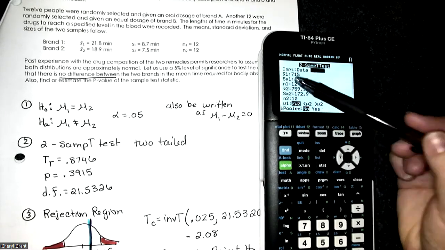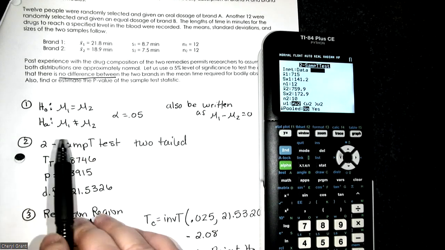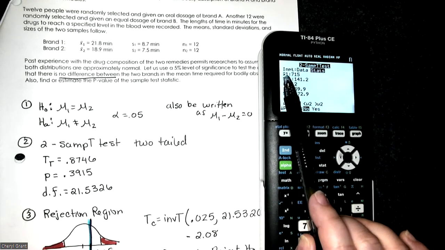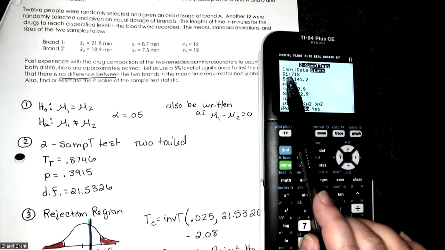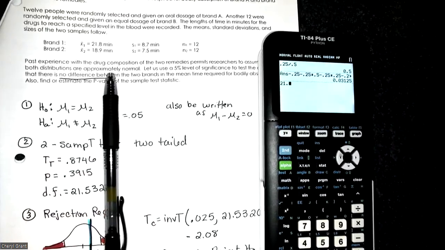Now, there's a lot of values here because we're dealing with two samples. So I'm just as guilty of doing this, so I'm trying to give you a heads up. When you're putting in the data, just be really careful and make sure you're putting it in the right spot, because I'm just as guilty of accidentally putting it in the wrong spot because there's so much data here. Okay, so when it asks for x bar 1, that's asking for the sample mean from the first sample. So that's this here. I'm gonna put in 21.8.